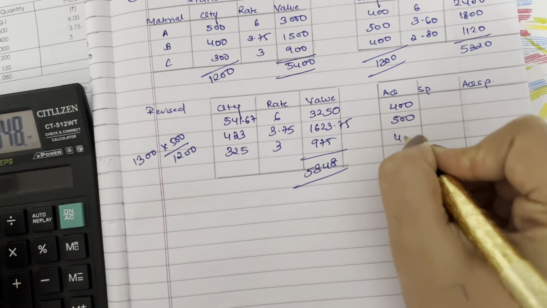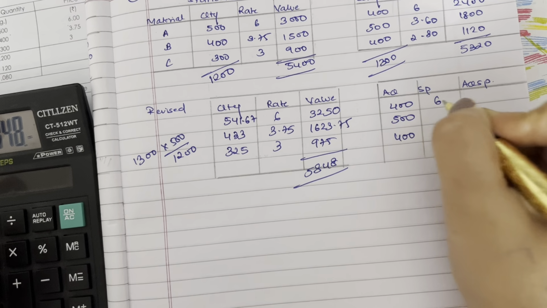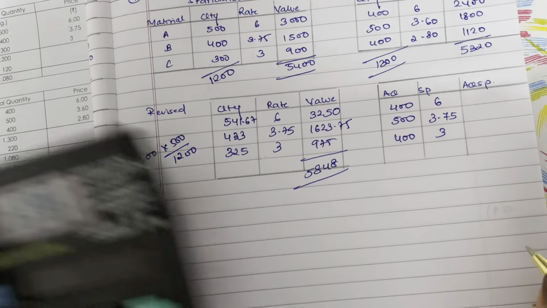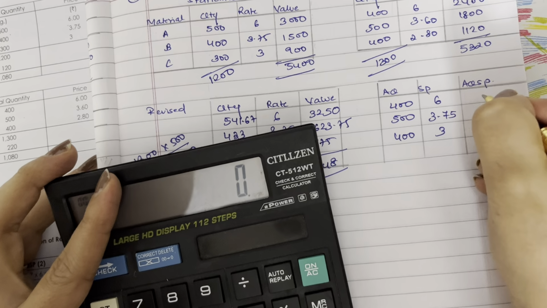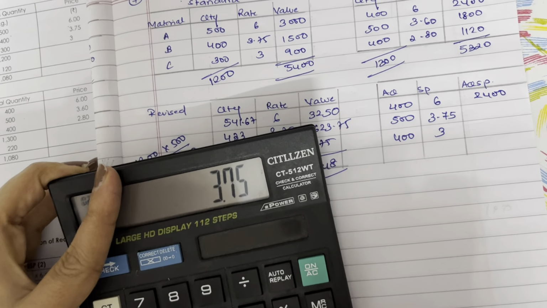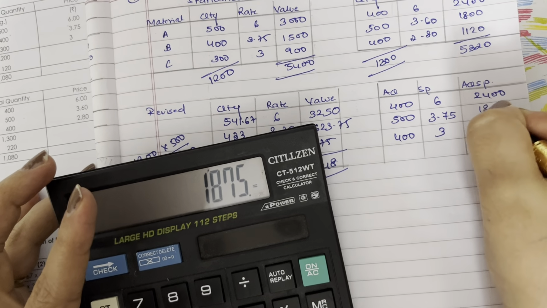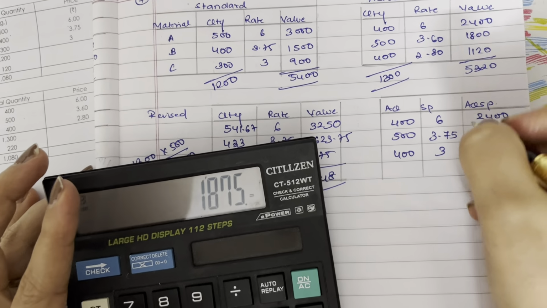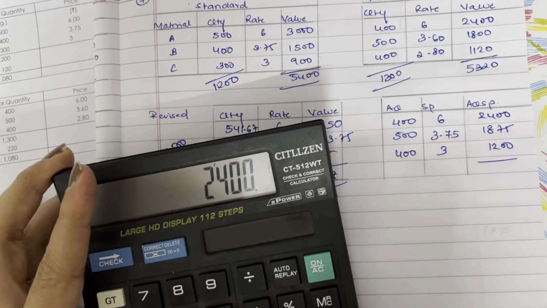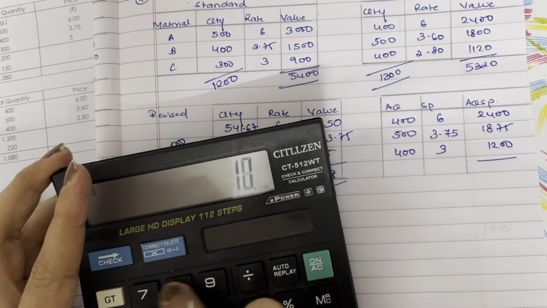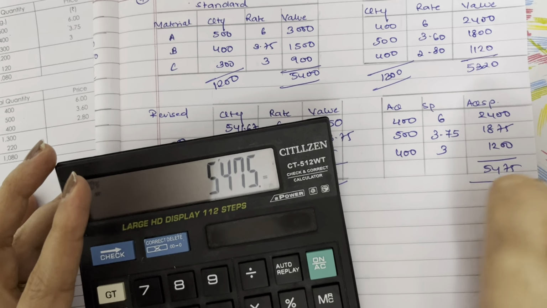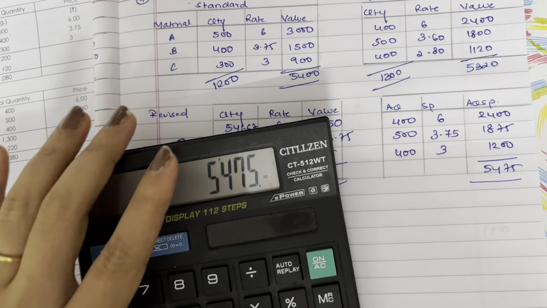500 and 400. Standard price is 6, 3.75 and 3. 400 into 6 will give me 2400. 500 into 3.75 will give me 1875, and 400 into 3 will give me 1200. So 2400 plus 1200 plus 1875 will give you 5475.